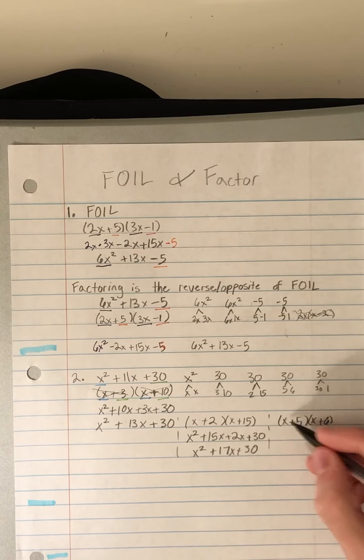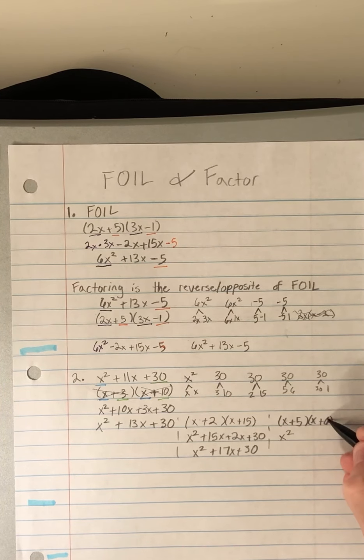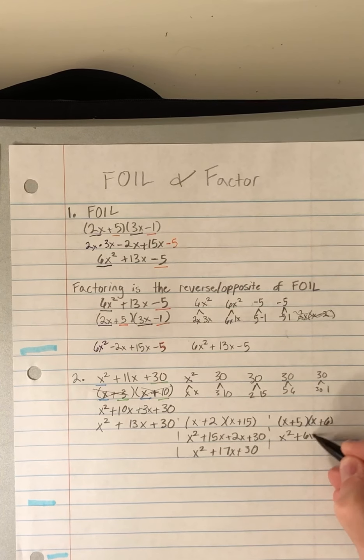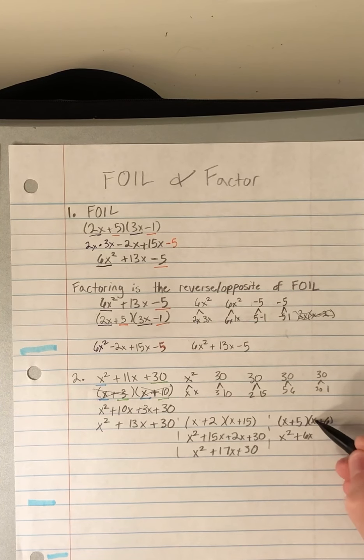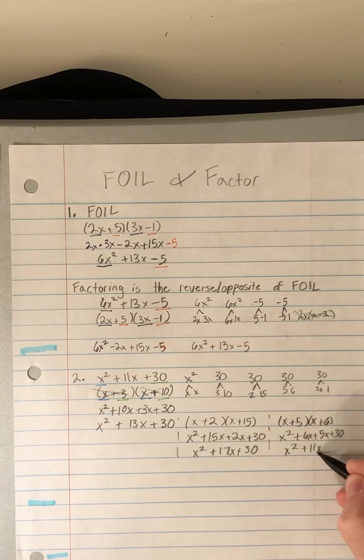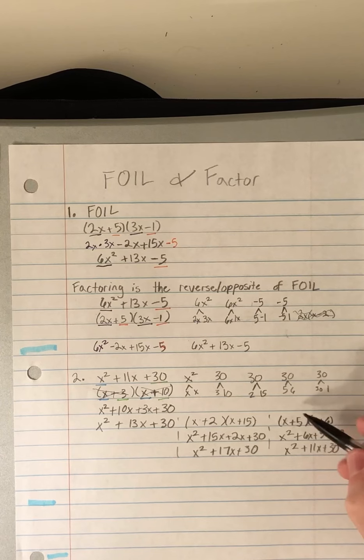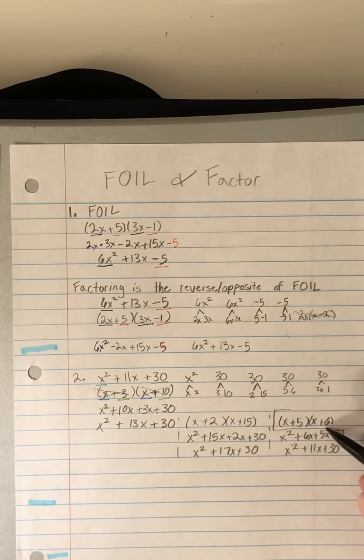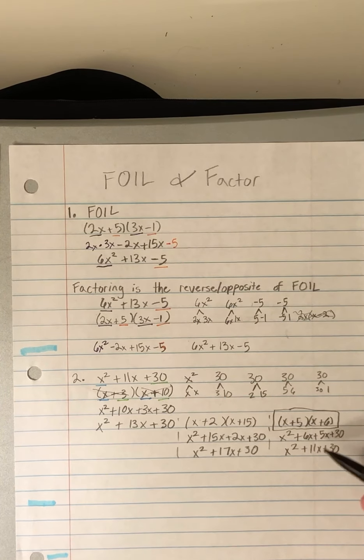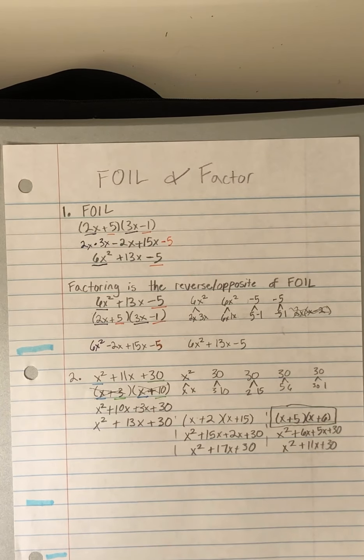So I've got x times x, x squared, x times 6, plus 6x, 5 times x, plus 5x, and 5 times 6, 30. And I think I finally found the factors that work, the true factors of this expression, because this time I got 11x, okay?